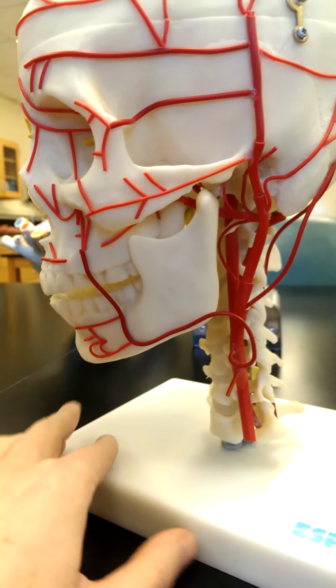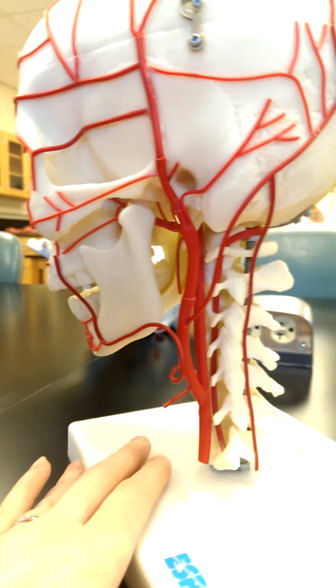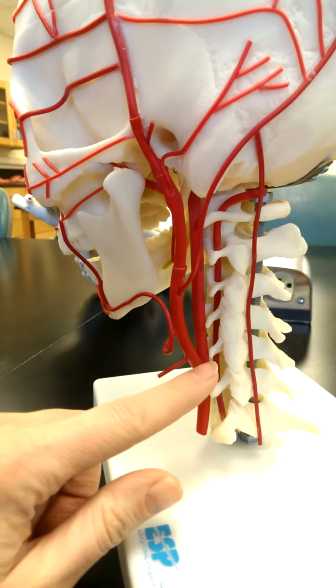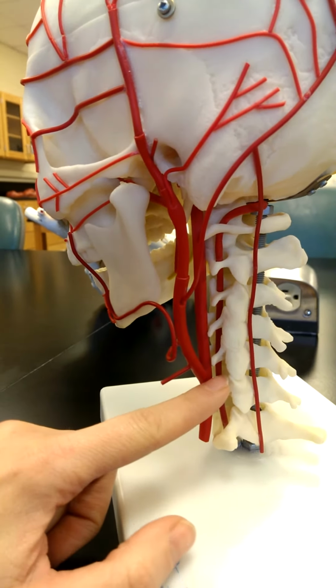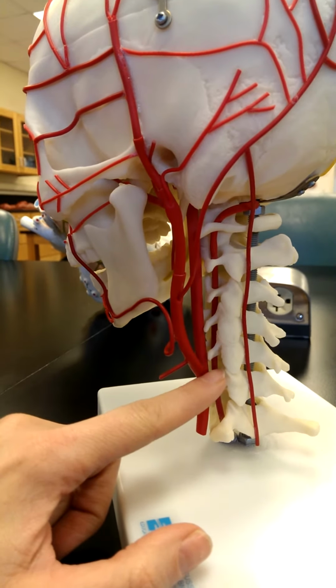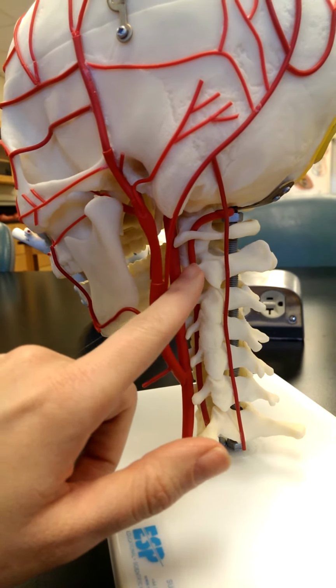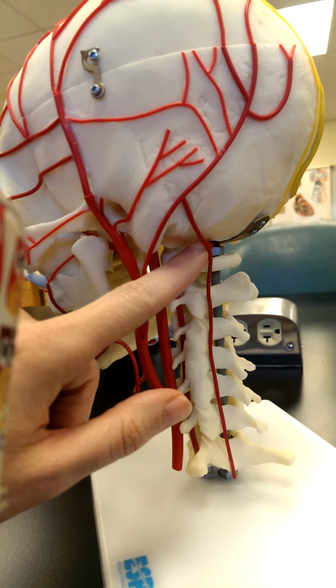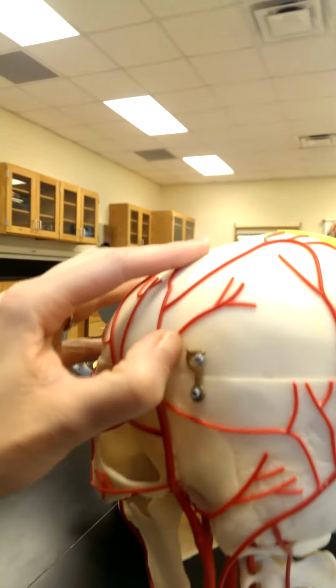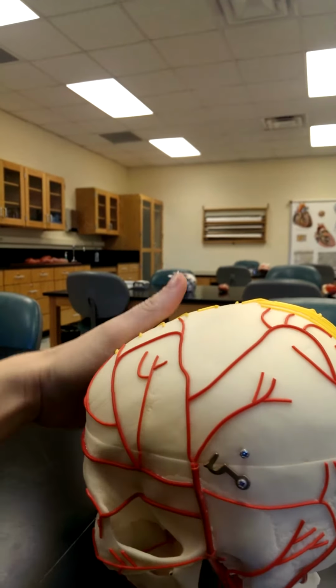Other vessels that we want to pay attention to down here in the neck include this one here running through our vertebra. That's our vertebral artery on the left side. There's also one on the right side. It comes up through the cervical vertebra and then enters the foramen magnum at the back of the skull. Let's pick that one up.